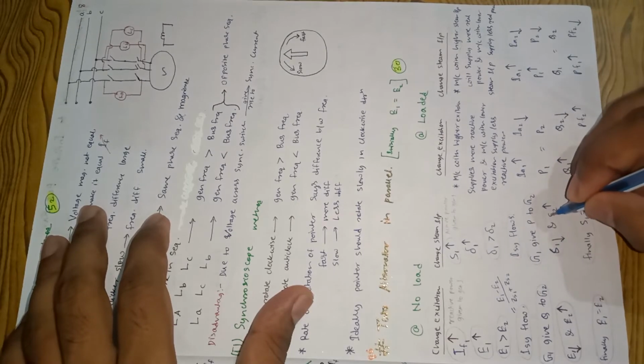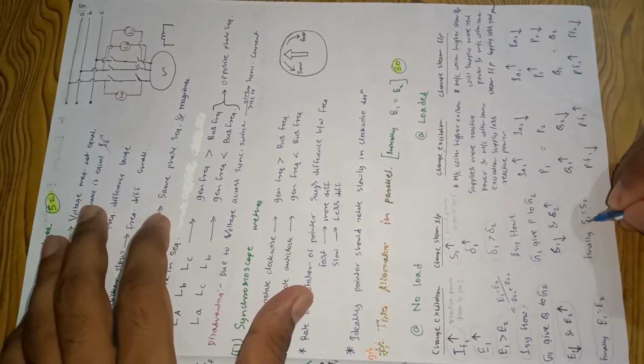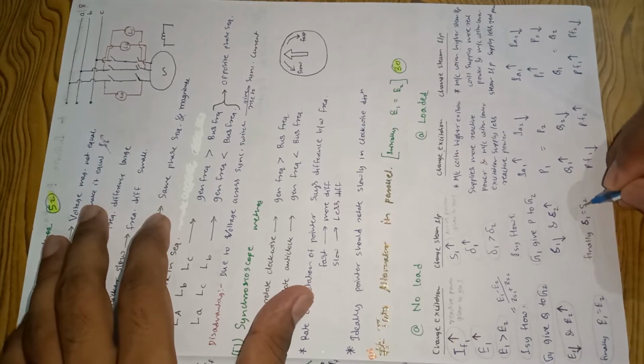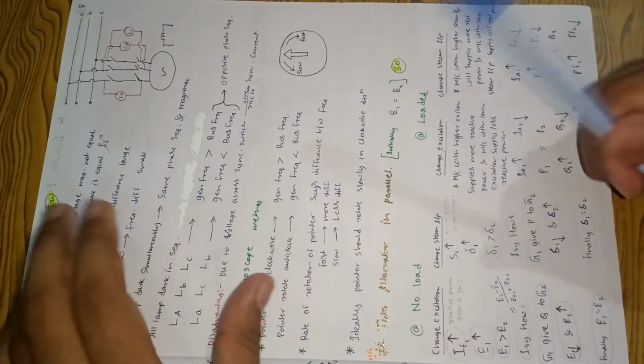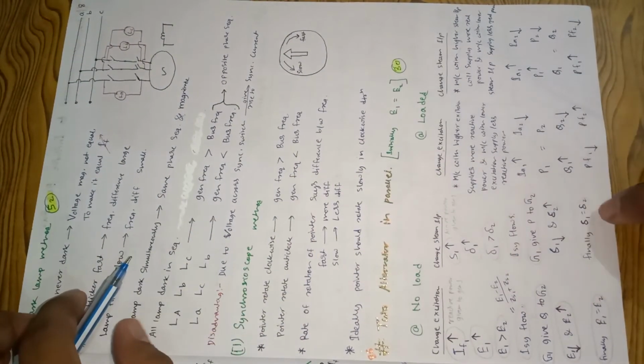Okay, delta 1 should be equal to delta 2, so finally delta 1 will become equal to delta 2. In this way the alternator will get balanced.